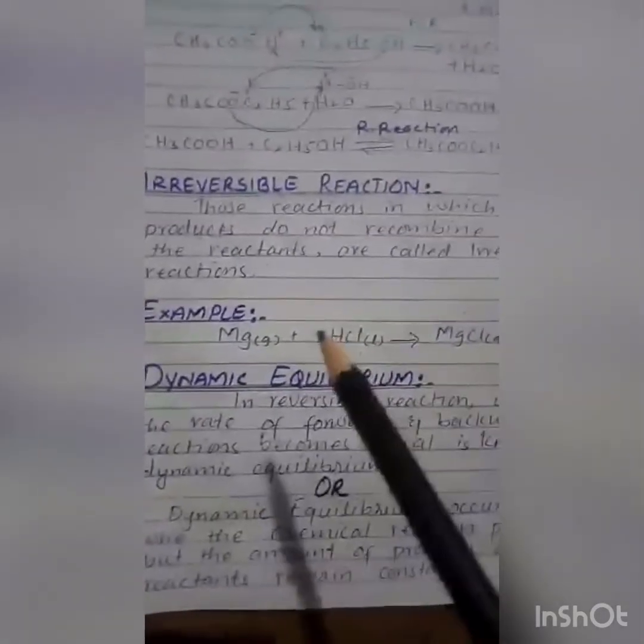Okay, now what is an irreversible reaction? Those reactions in which the products do not recombine to form the reactants are called irreversible reactions. It means that there will be no reverse reaction, or there will be no recombination of products to form reactants in the backward direction. So this will be called an irreversible reaction, meaning there will be completion of the reaction.